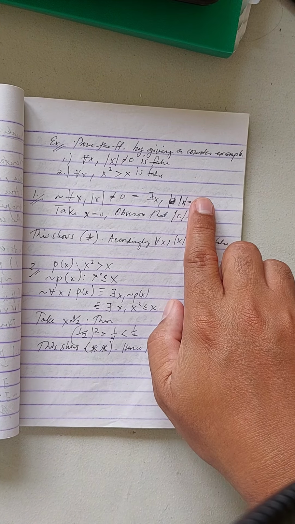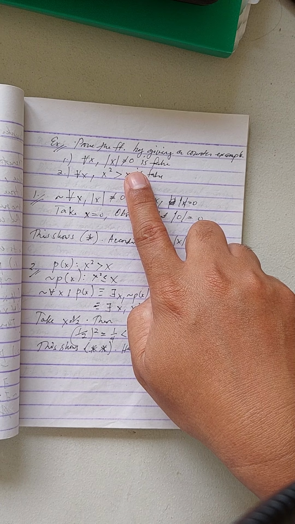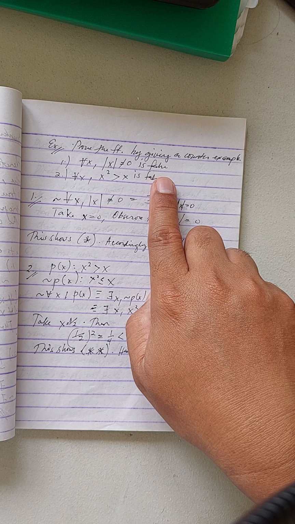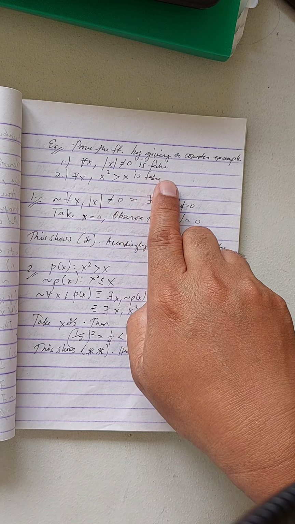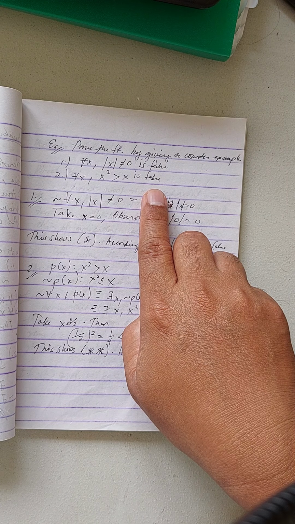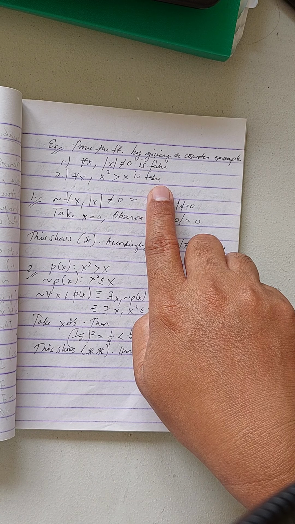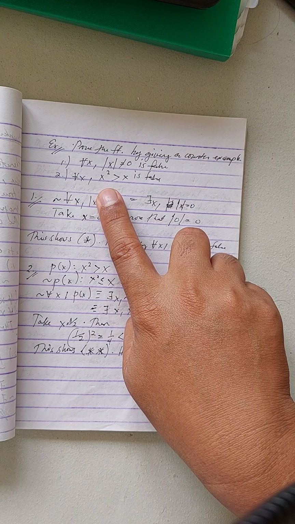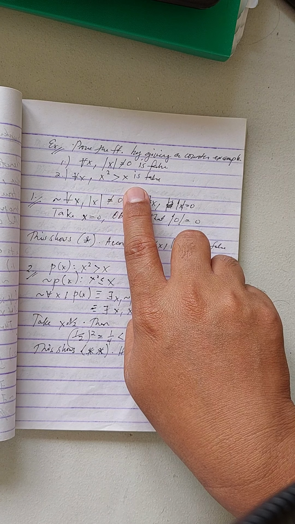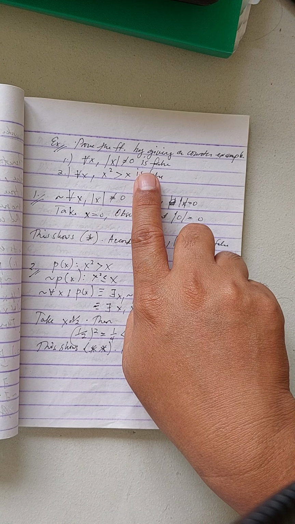Prove the following by counterexample. Okay, so for all x, the absolute value of x is not equal to 0 is false. And number 2, for all x, x squared is greater than x is false. Okay? Both are false. Let's say example 2: 2 squared is 4, and 4 is greater than 2. Here, take 1. 1 is not equal to 0, so that one is false.